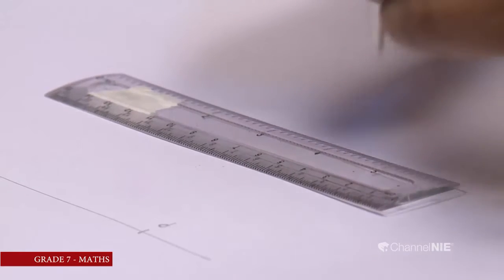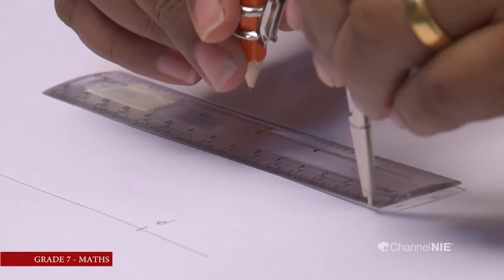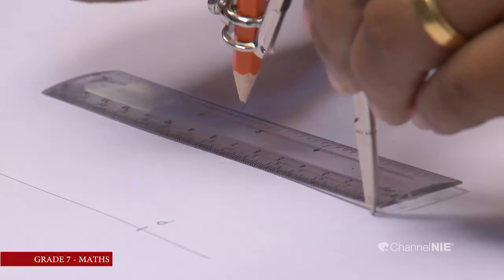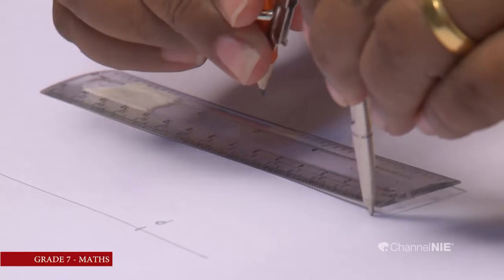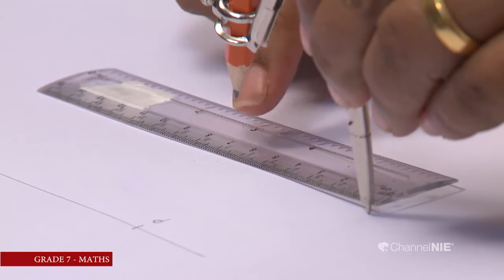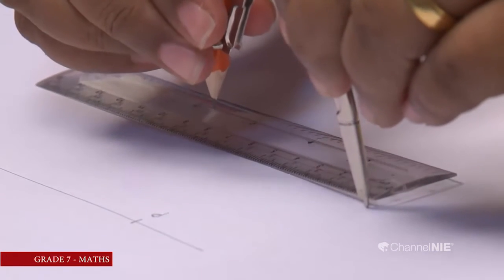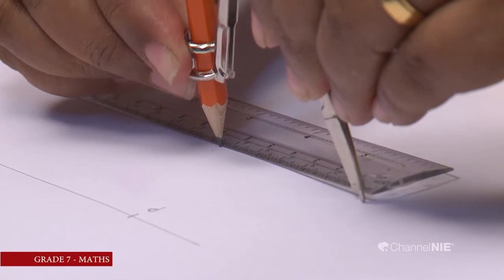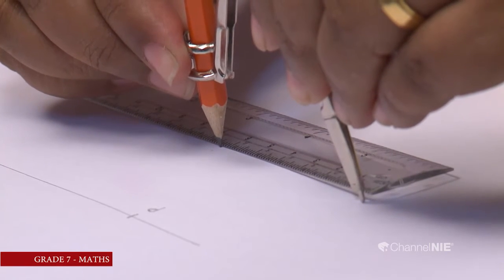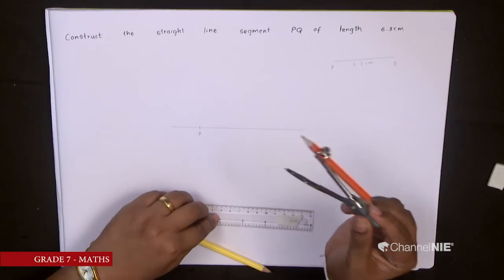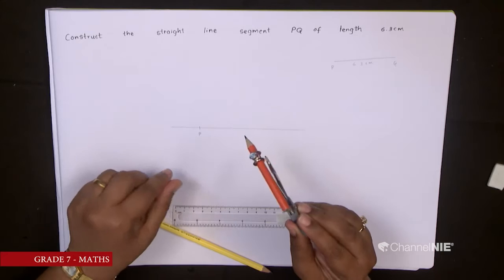For that, I have to place the tip of the pair of compasses on 0 and the tip of the pencil on 6.3. Here we can see 6. So, we have to count 3 more lines to reach 6.3. So, the tip of the pencil should be on 6.3. Right. Here I have got 6.3 centimeters on my pair of compasses.